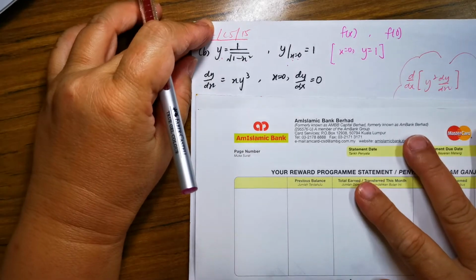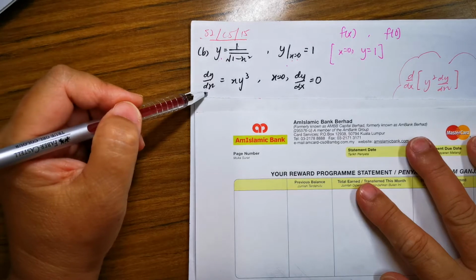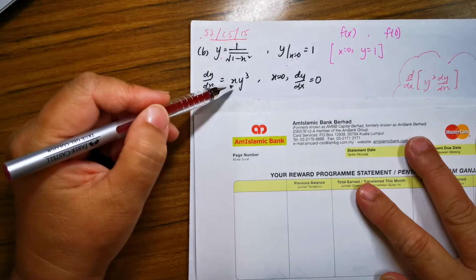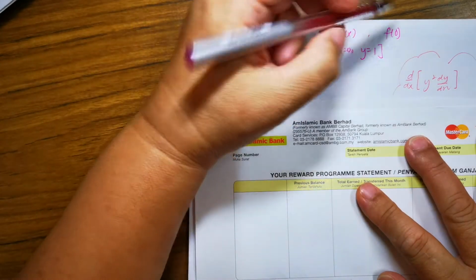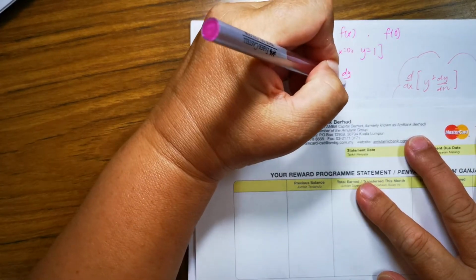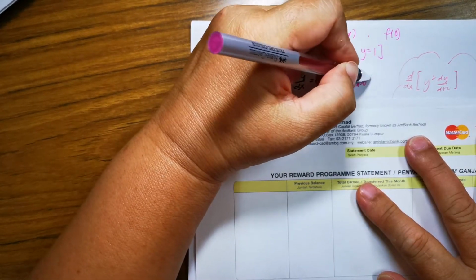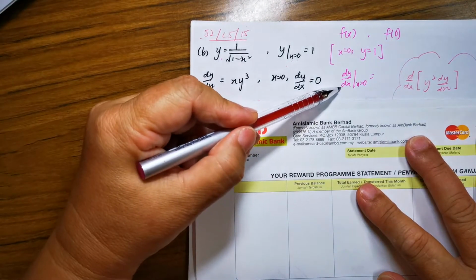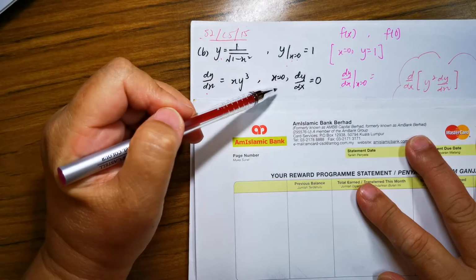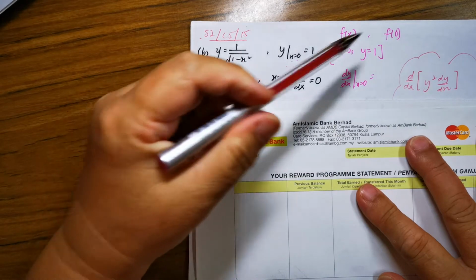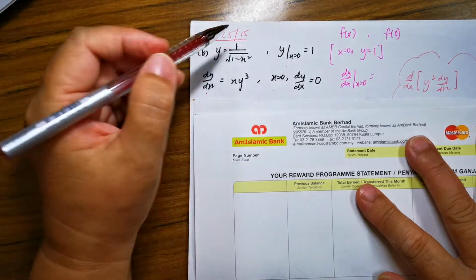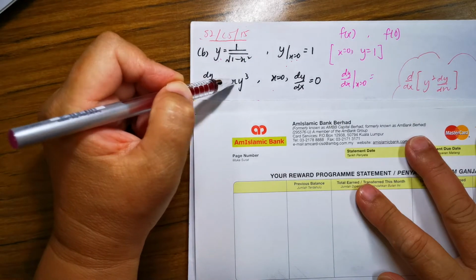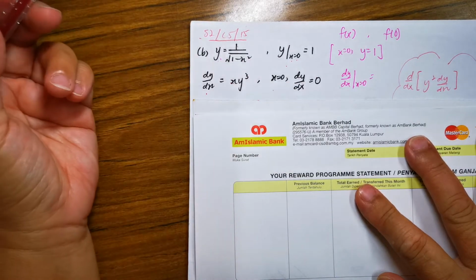Alright. So you see when you sub x equals 0 here, the answer is 1. Okay, second step, dy dx. Just now part A already calculated, right? So dy dx is xy cubed. As I say, you actually can write it in this way: dy dx when x equals 0. If you don't want, you can just write like this. So when x is 0, dy dx is 0, because x is 0, so 0 multiplied by anything is also 0.